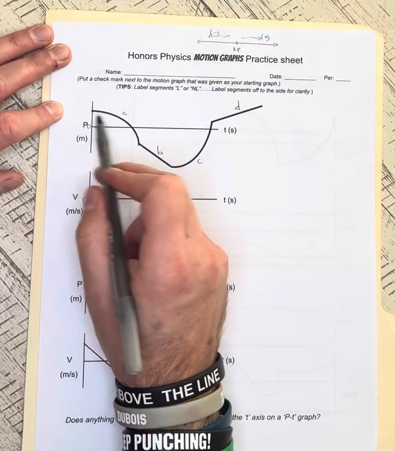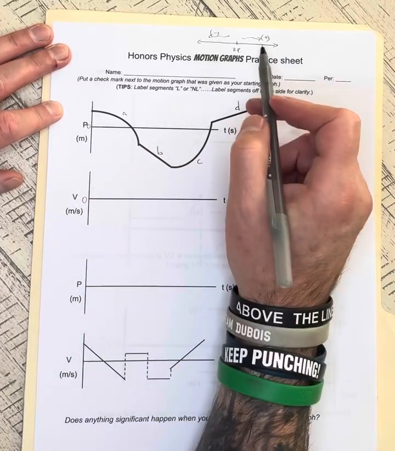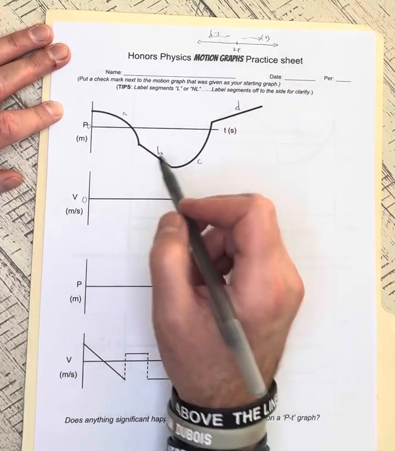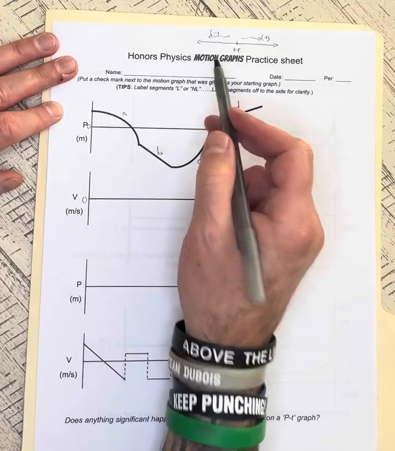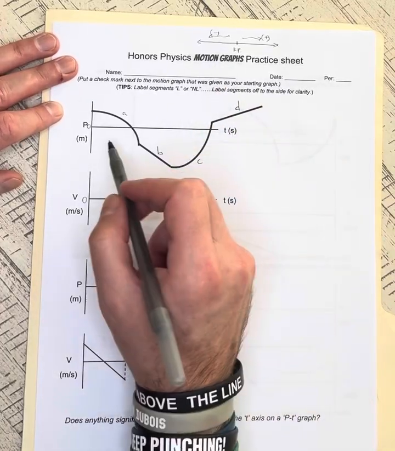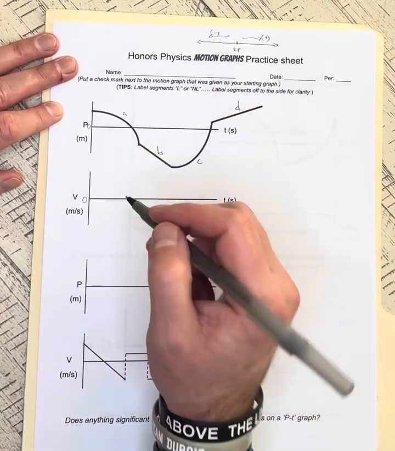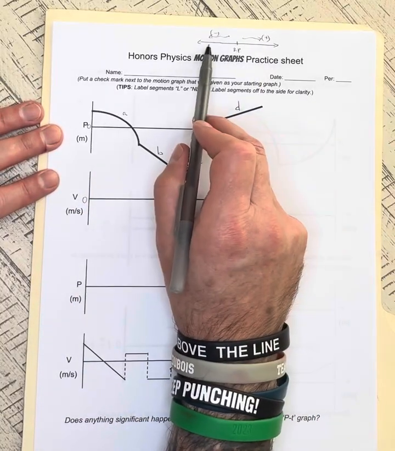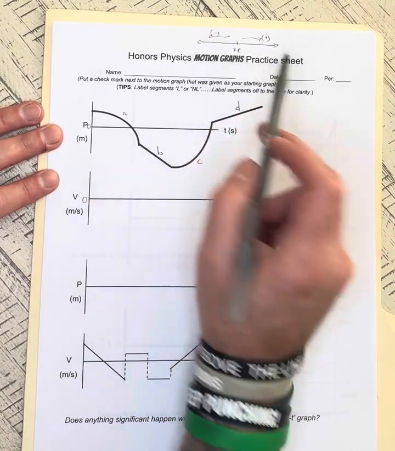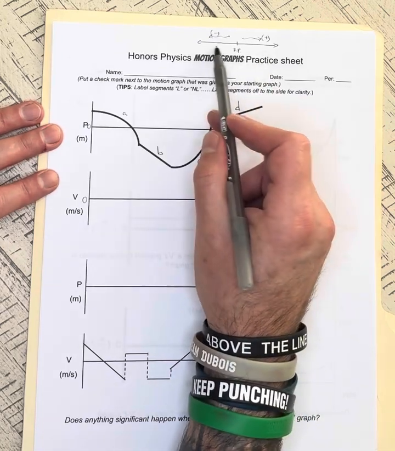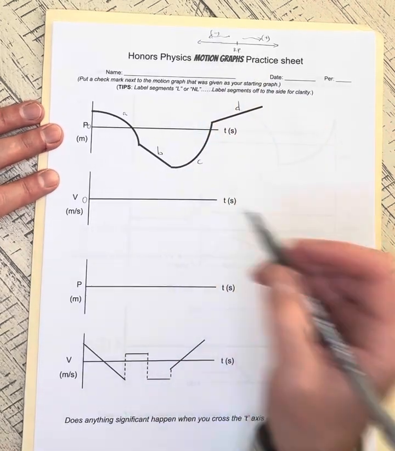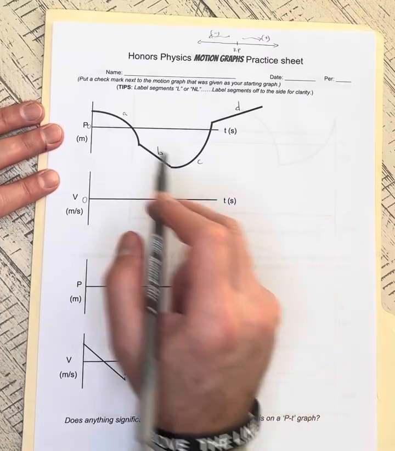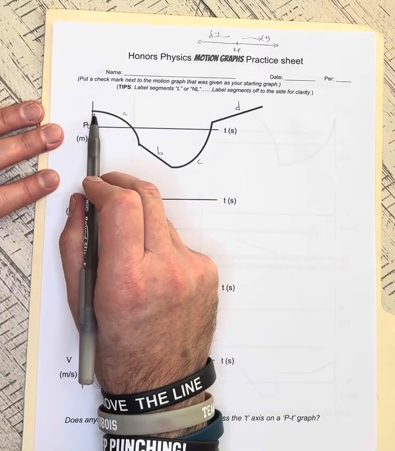So any position that's above 0 corresponds with a positive position. Any position below 0 corresponds with a negative position, and you can move either towards the positive direction or towards the negative direction. If you move towards the positive direction, even if you're at a negative position, you have to have a positive velocity. If you're moving towards the negative direction, you have to have a negative velocity. So with that little background, let's take a look at one segment at a time.